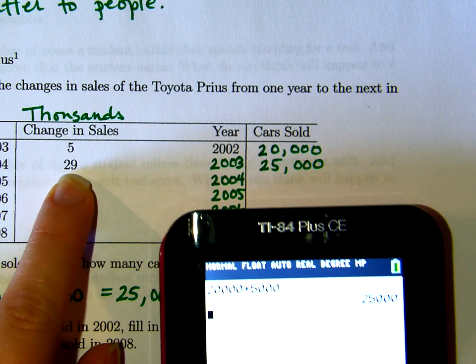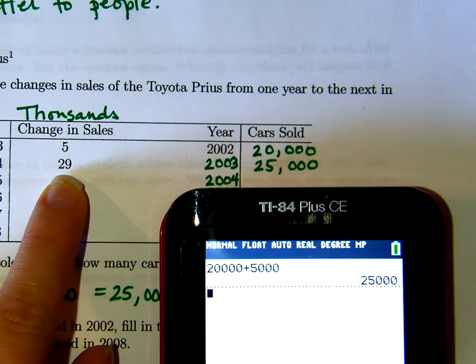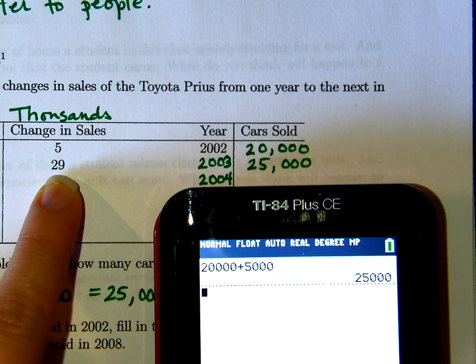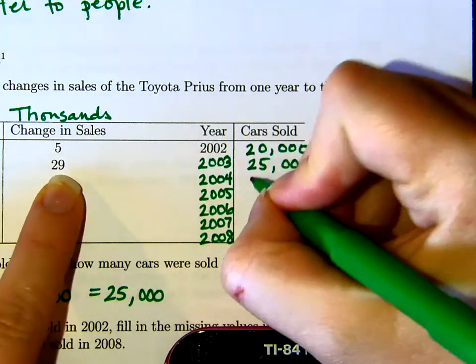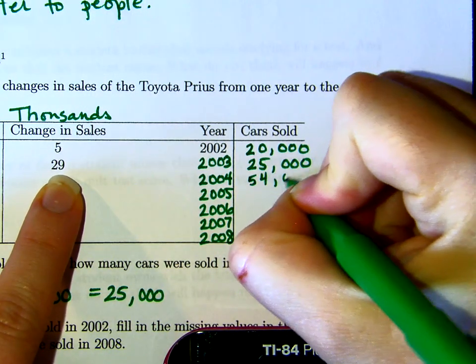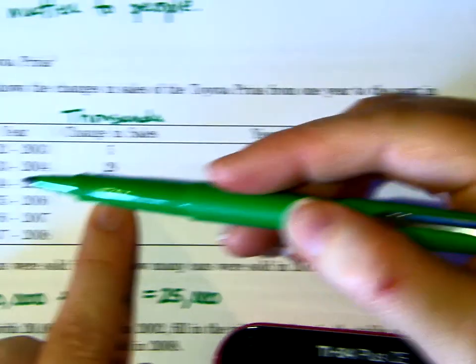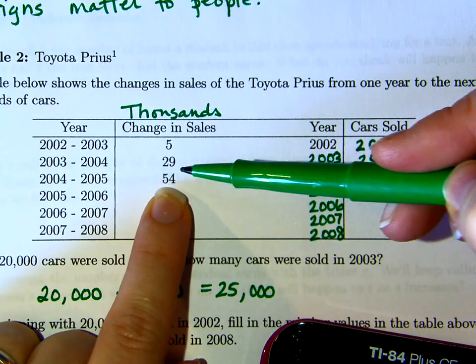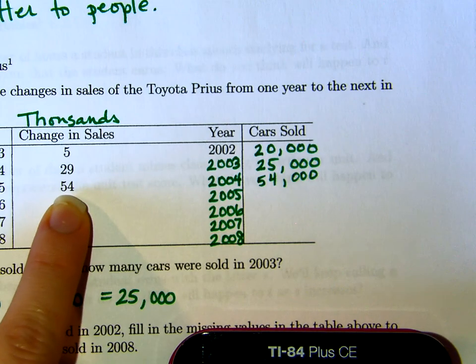Then we are increasing by 29,000 to get to 2004. So increase by 29,000, 54,000 sold in 2004. From 2004 to 2005, there was another increase by 54,000 cars sold.